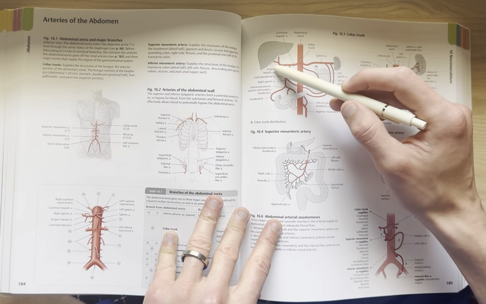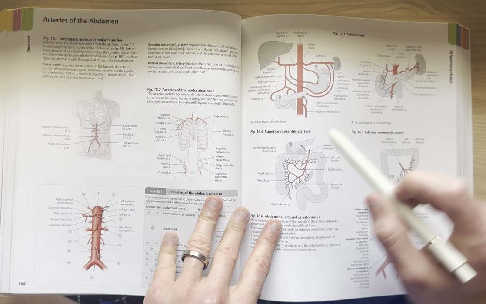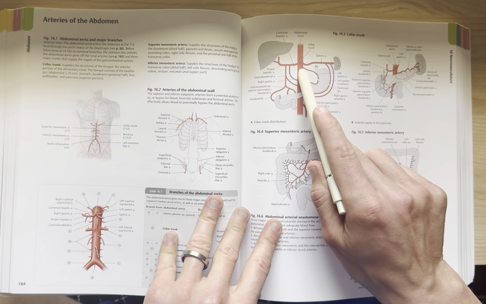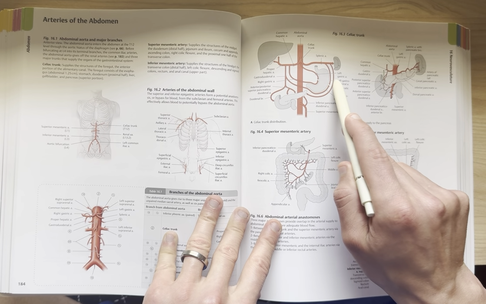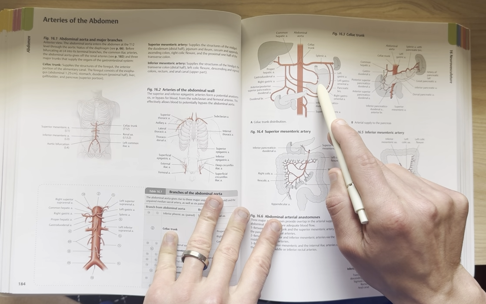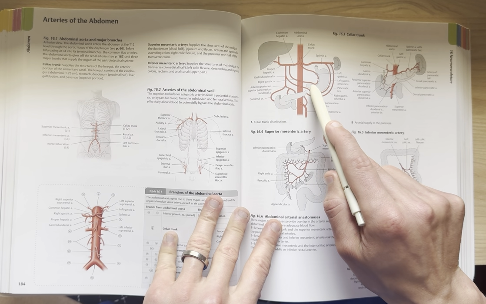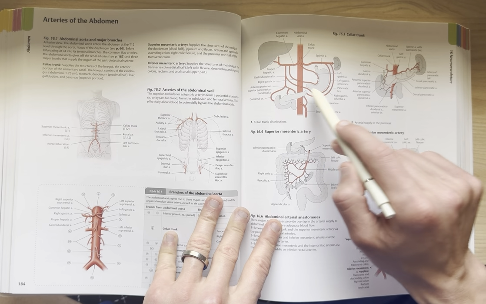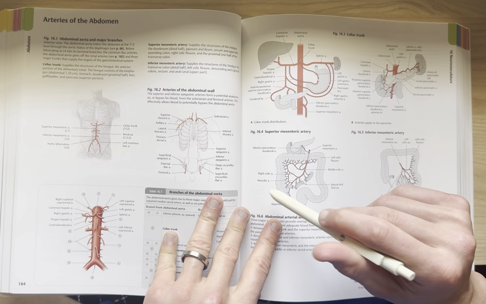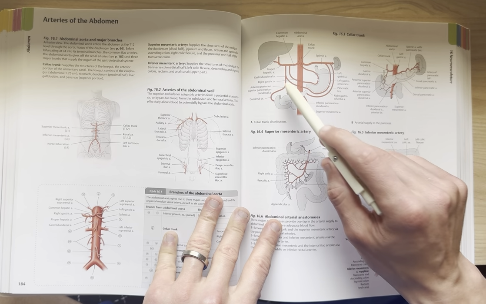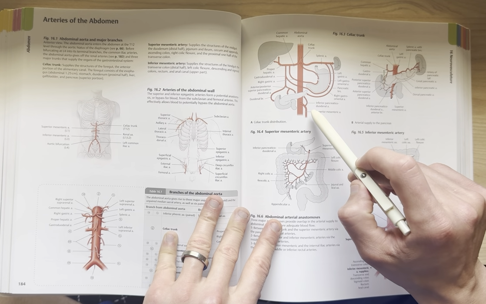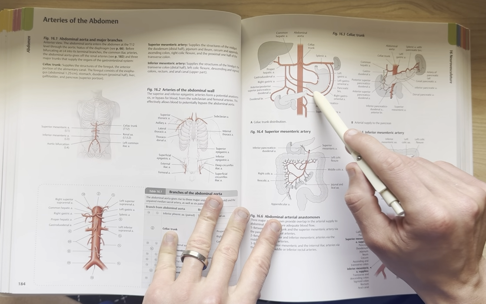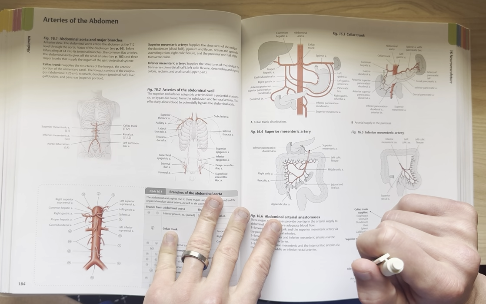I'm trying to simplify some of this because it's a very busy picture otherwise. But then it also contributes to the left gastric artery, so it goes to the stomach. And then the right gastric artery comes off of that as well. So it's servicing both upper and lower portions of the stomach, as well as the gastroduodenal artery. So that's going to hit part of the intestines as well as the back side of the stomach here.